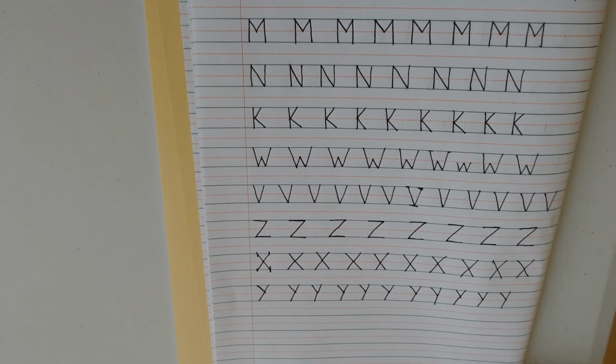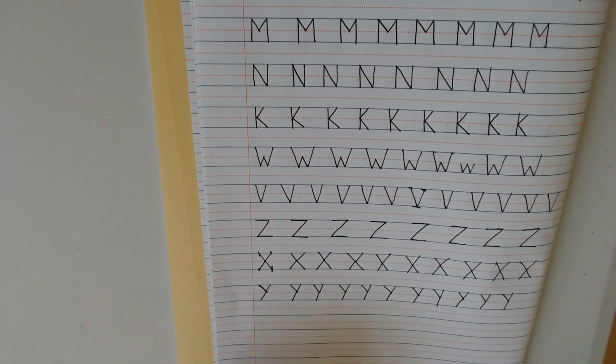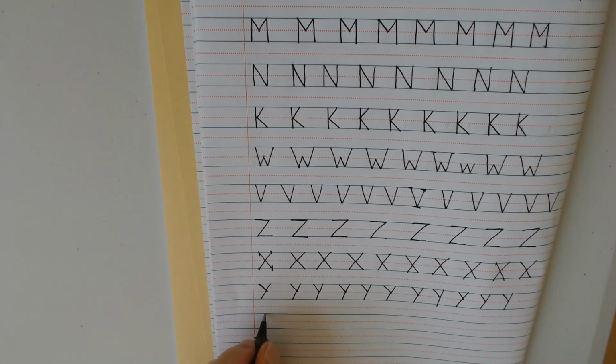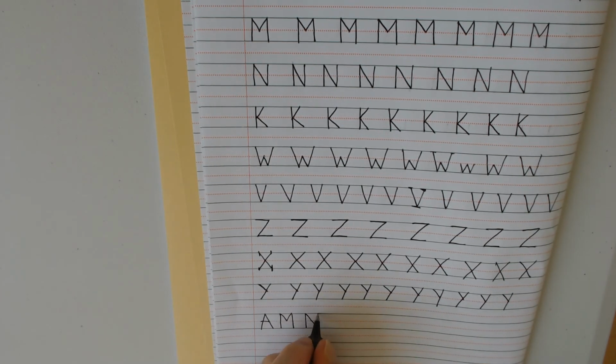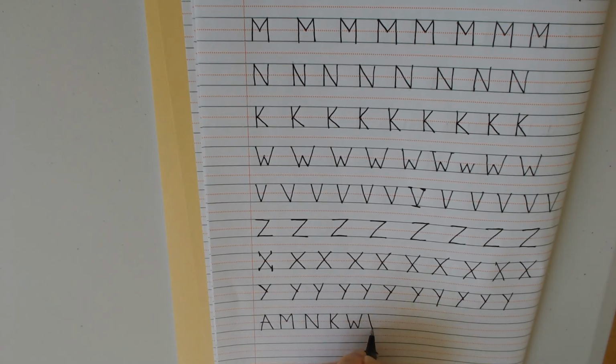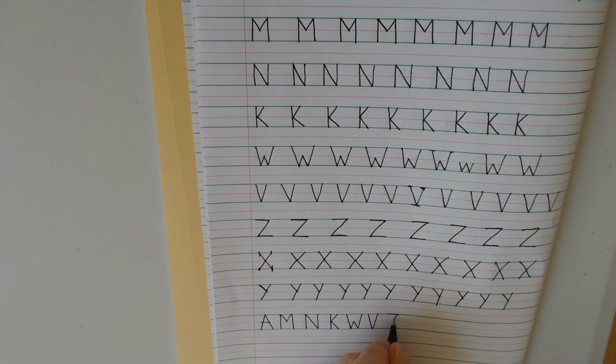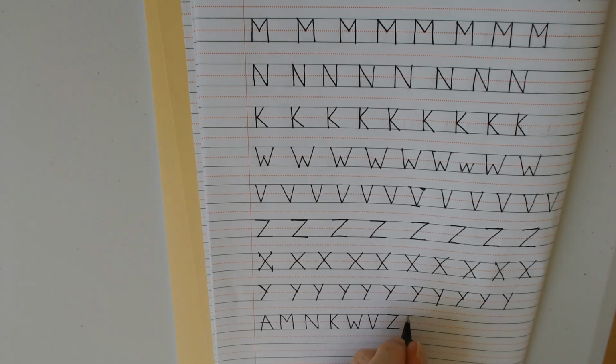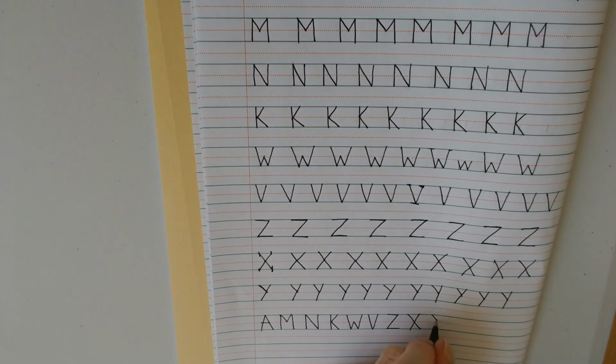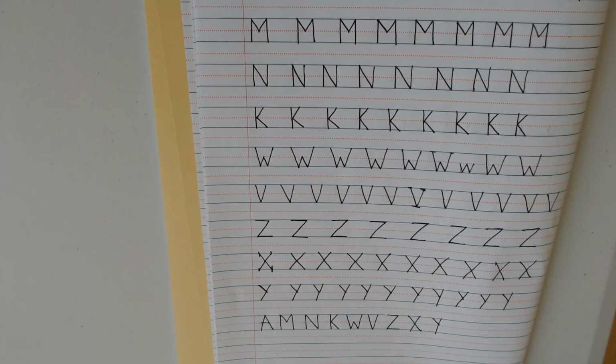Phew, lots of letters there. So again, if you want to, you can have a go at putting them all together. There's quite a few here and it's good practice just to remind yourself. So we've got A, M, N, K, W, V, Z, X and Y. And there you have your sliding lines capital letter group.